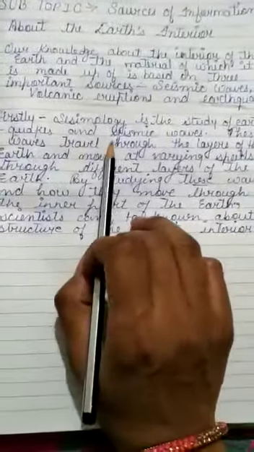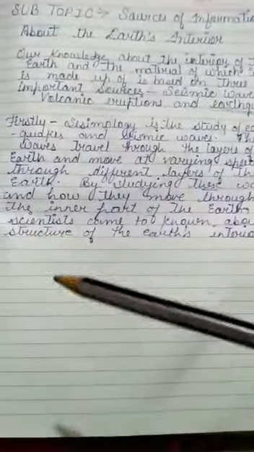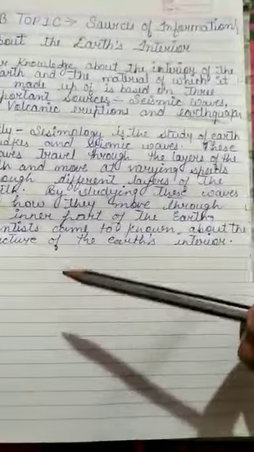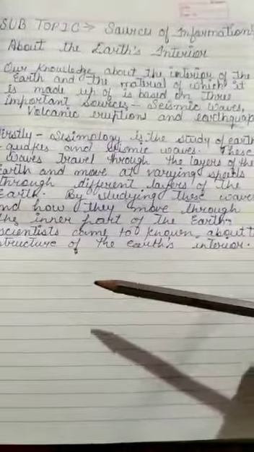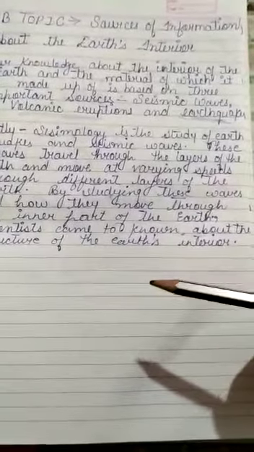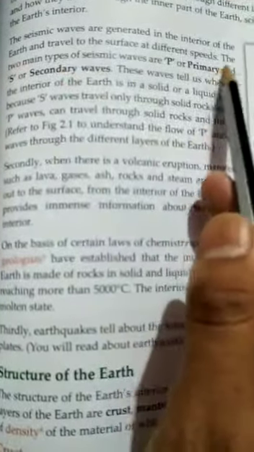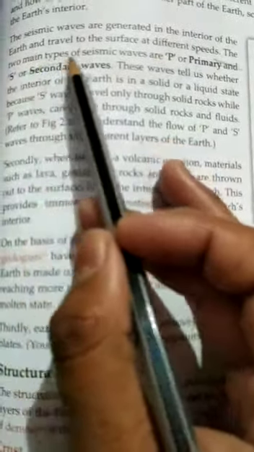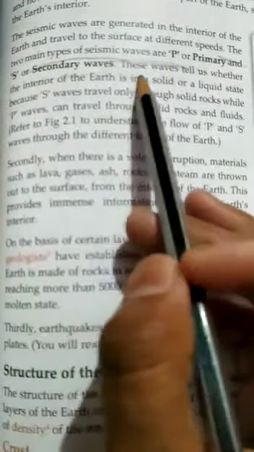These waves travel through the layers of the earth and move at varying speeds through different layers of the earth. By studying these waves and how they move through the inner part of the earth, scientists came to know about the structure of the earth's interior. The seismic waves generated in the interior of the earth travel to the surface at different speeds. The two main types of seismic waves are P or primary and S or secondary.